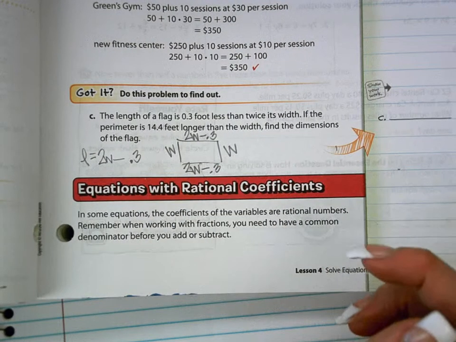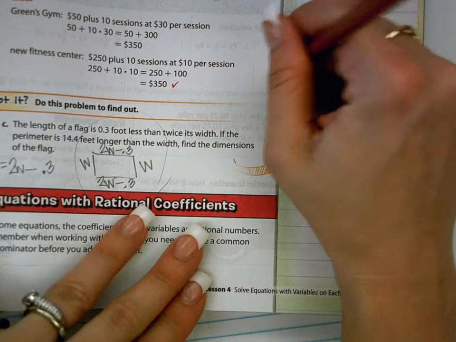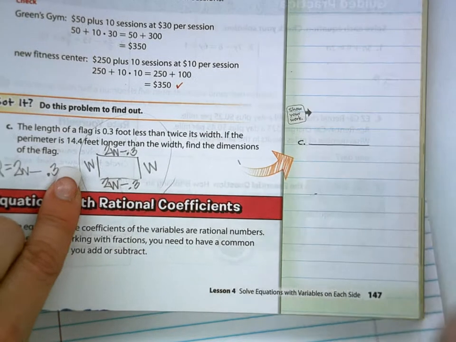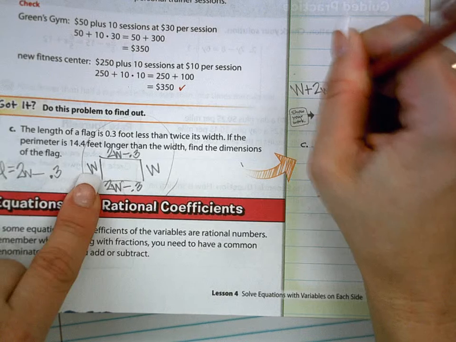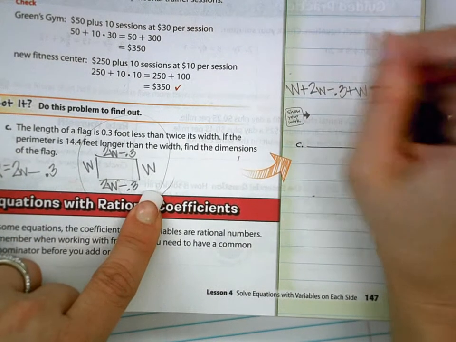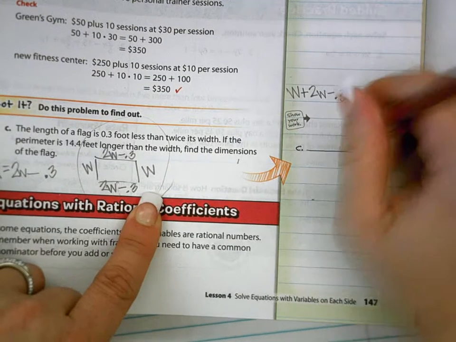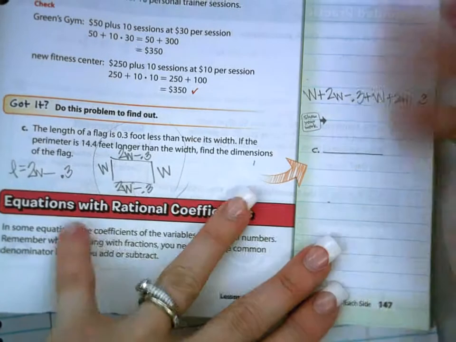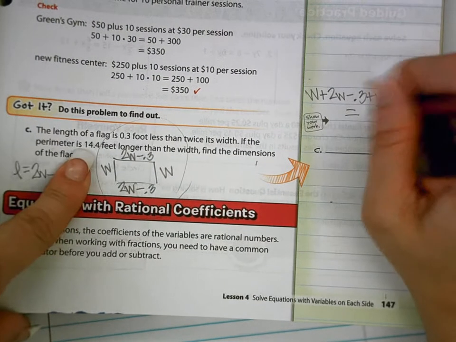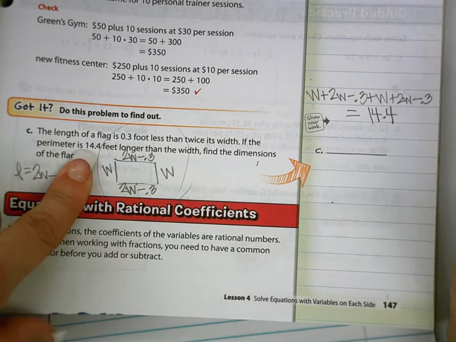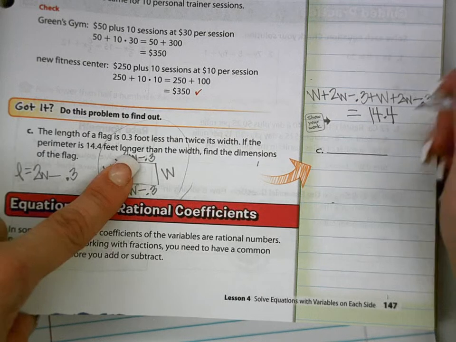So that means if you add all of these together, so I'm going to write it over here. Let's add all of them together. So you can start at any point. Okay? So w plus 2w minus 0.3 plus another w plus another 2w, or excuse me, minus 0.3. If that whole thing, that perimeter, is equal to 14.4 feet longer than, so how would you write longer than? Is that plus or minus the width? Plus the w.